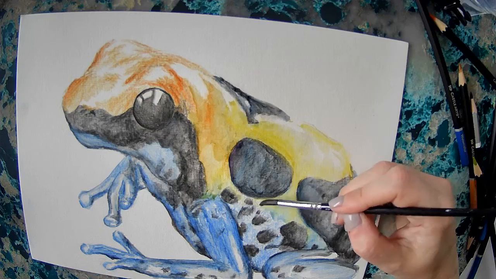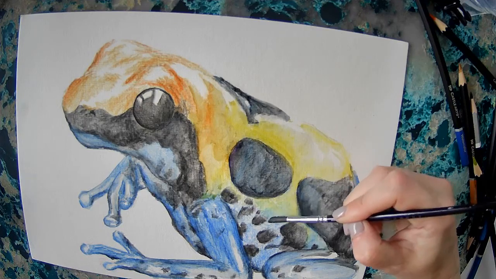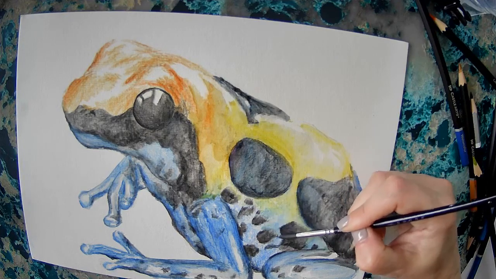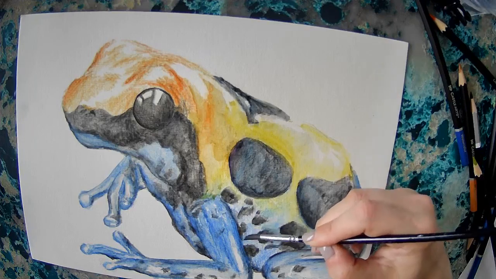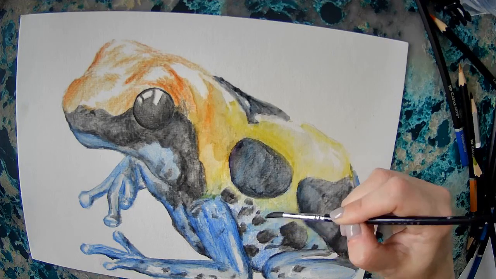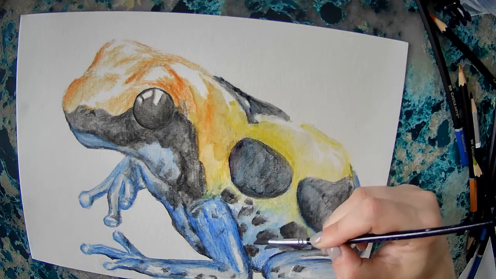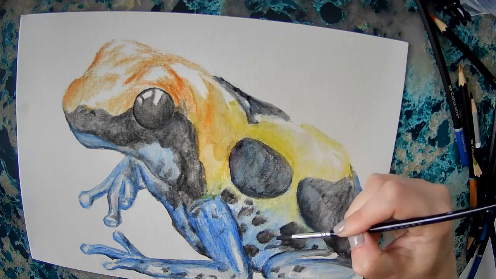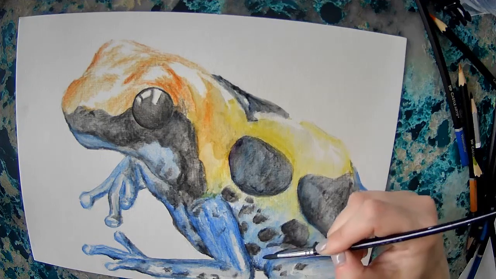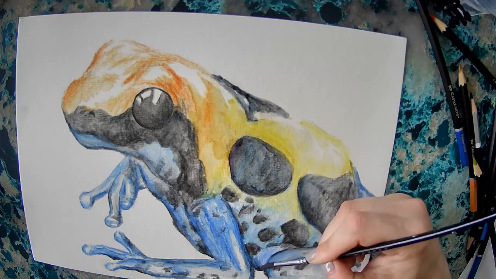Marsupials would be a good one as well, wouldn't it? No idea what they are. Or anything like kangaroos and wallabies and anything that has a little pouch effectively. We did a kangaroo though. Oh, this is the thing. We don't want to repeat draws we've already done, really. Not on the lives.